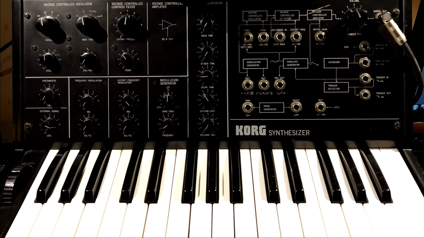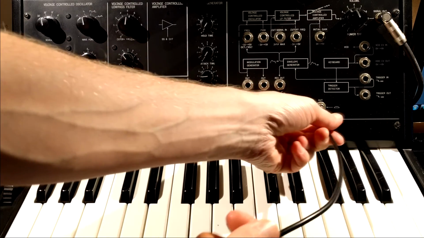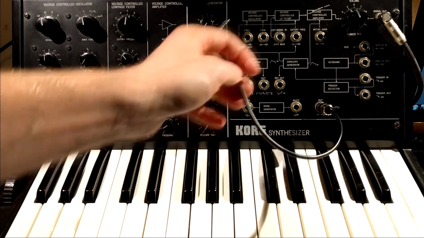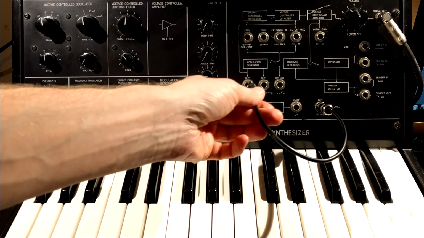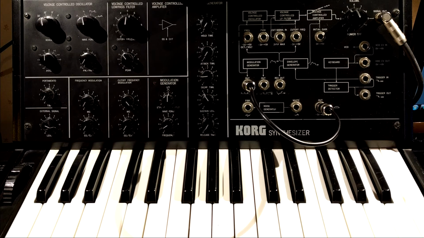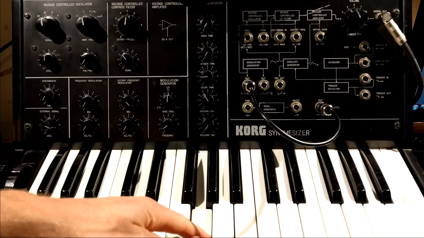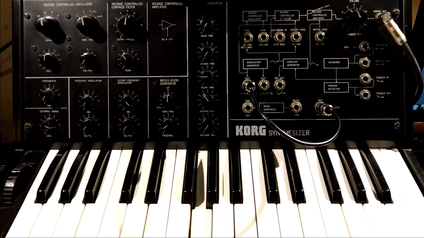What he suggests, you plug the output of the modulation wheel to the output triangle of the modulation generator. And suddenly the modulation wheel affects the filter somehow.